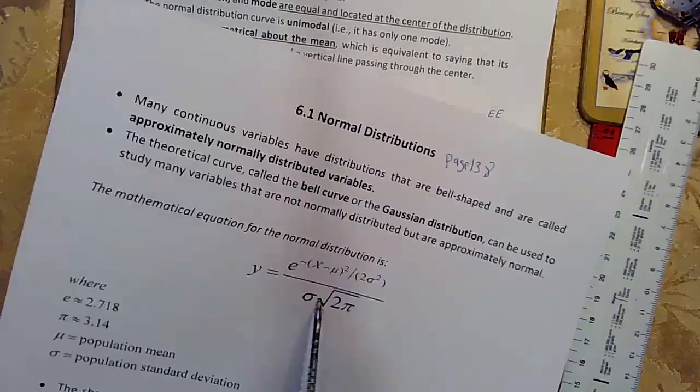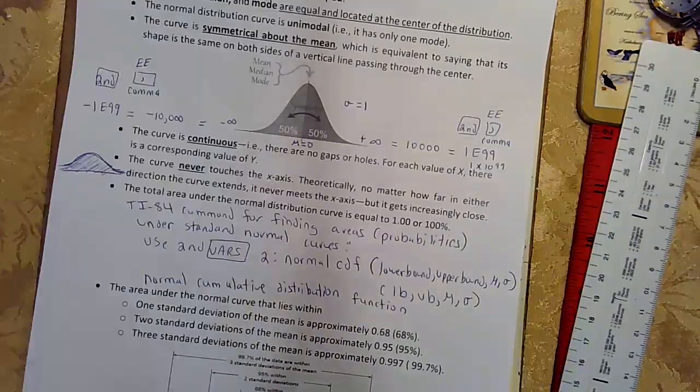Now, when you review your videos, they might show you how to do these longhand, by hand. It might show you some of that, but we're allowed to use the calculator TI-84 and also the tables. So just keep that in mind.